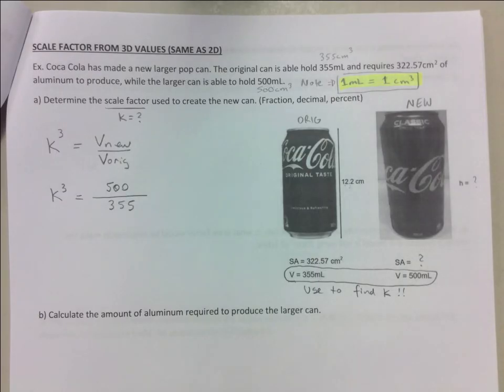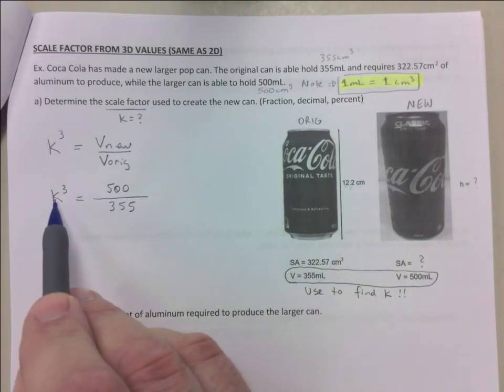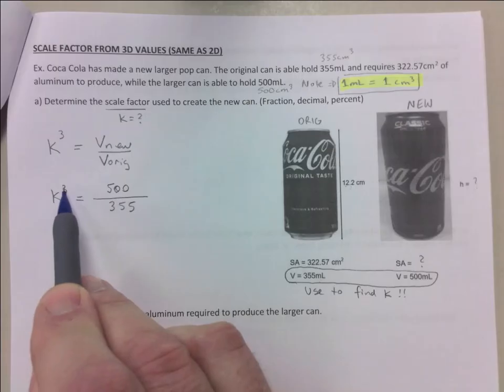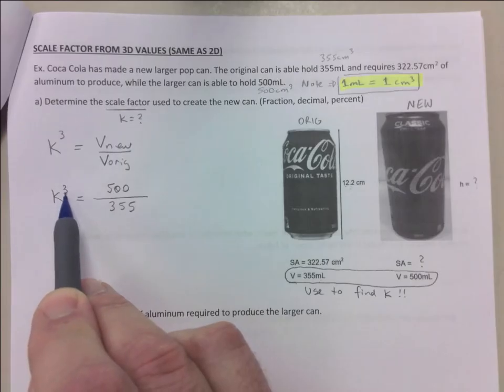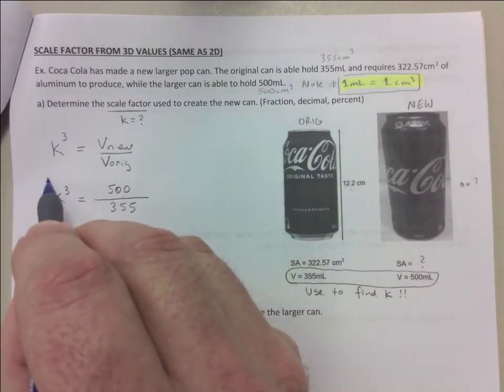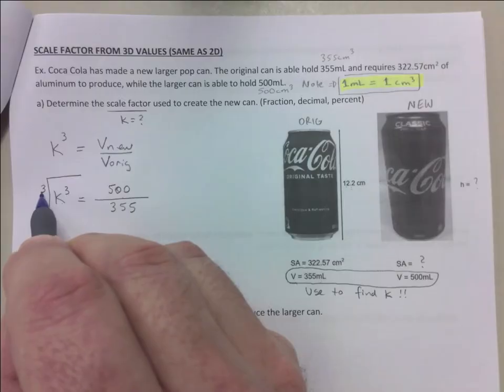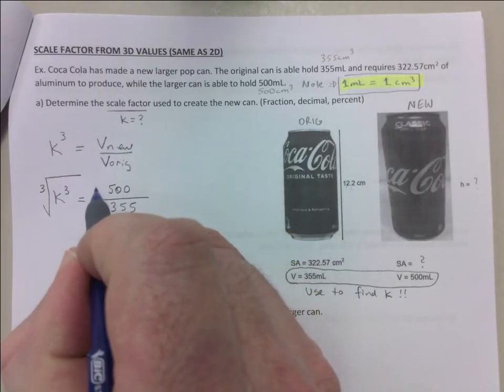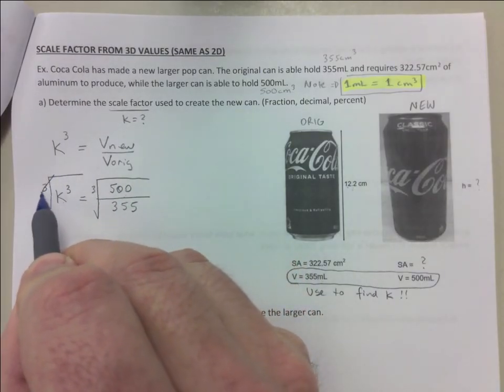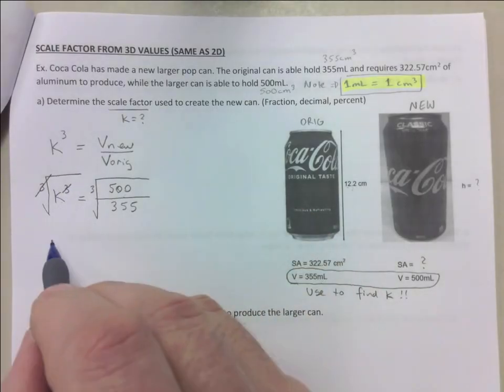What would be your first instinct here to solve for K? You're almost there. What do you do when it's K squared? What would you do to both sides to get rid of the squared? You would square root, right? In this case, you have to cube root both sides. So what we do is, we don't want the cube, so we're going to cube root this side. And we're also going to cube root this side. So you cancel the cube root with the cube. That leaves you with K.